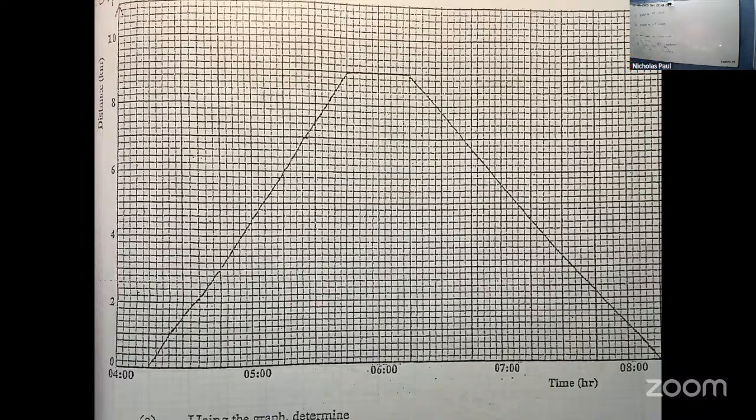So you'll recognize it's in hours, right? 4 o'clock, 5 o'clock, 6 o'clock, 7, 8. We have to figure out what time he left the training camp. So we have to read this time all the way down here. We have to read that time down there, right?